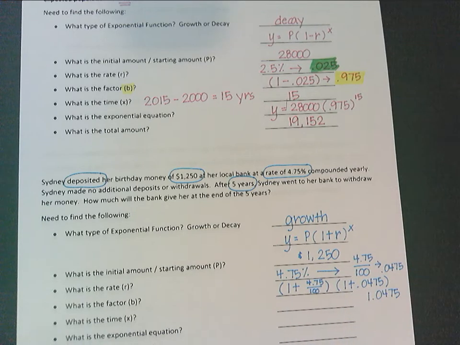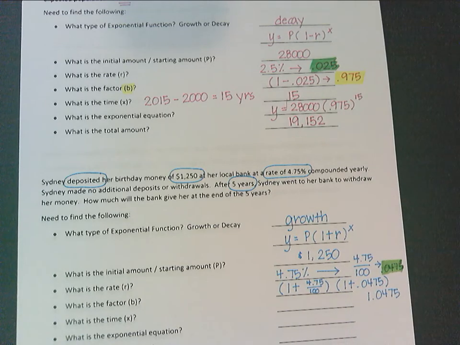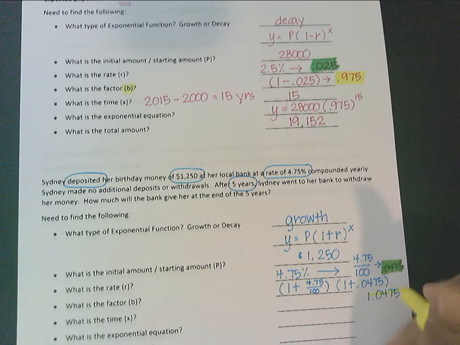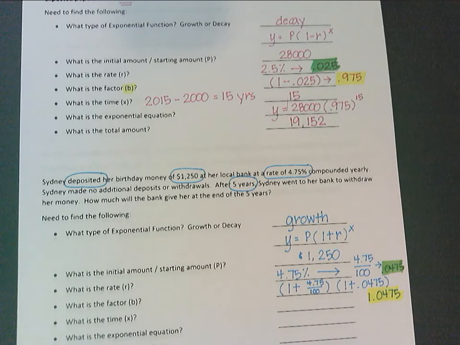So be very careful. On your assignment, when I ask you for the rate, I'm going to be asking you for this part right there. If I'm asking you for the factor, I'm going to be asking you for this part. Very two different things. So be on the lookout for that.